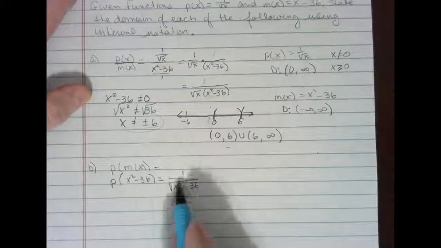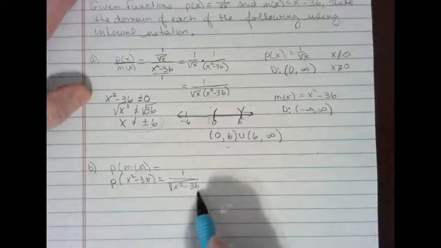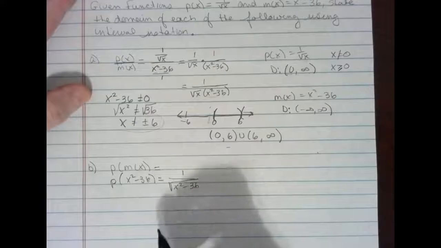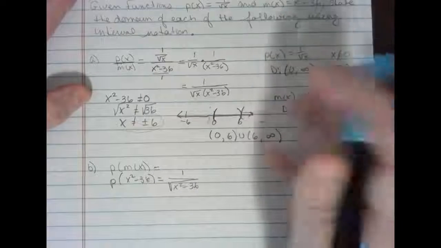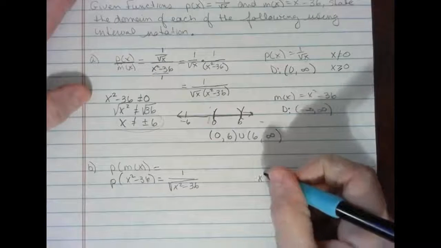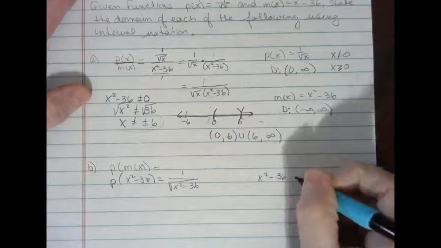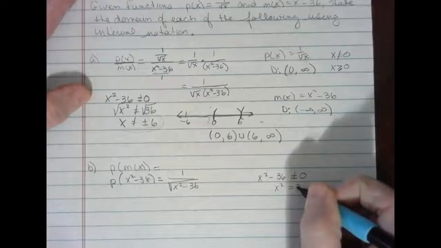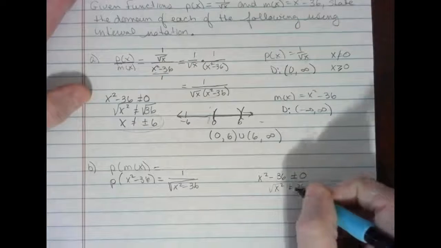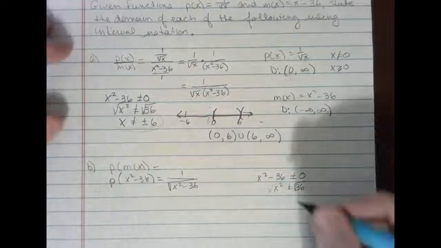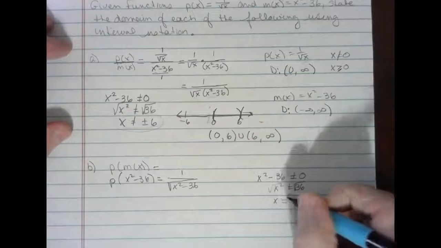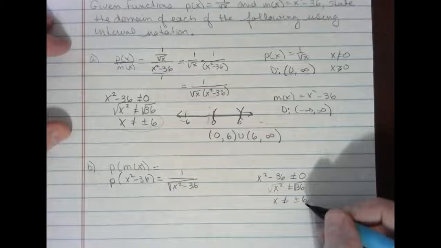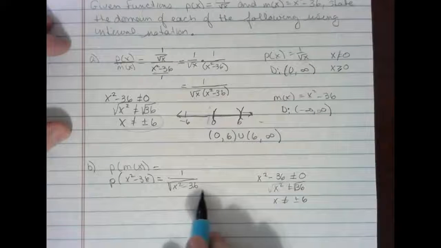Again, I need to look at this as a denominator. I can't have 0 in the denominator. And I also can't have a negative underneath my square root. So let's look at what would give us x squared minus 36, and remember, it can't equal 0. And we really did this earlier. We extract a square root. And so I'm looking at x cannot be plus or minus 6. So that's one thing we need to refer, because that will give me 0 under here.